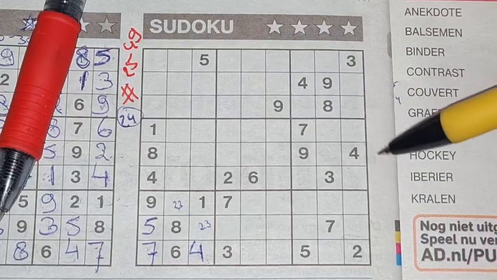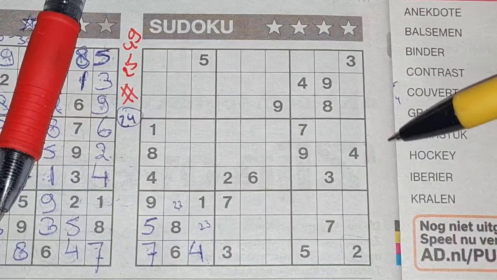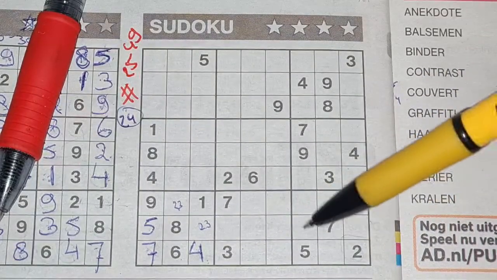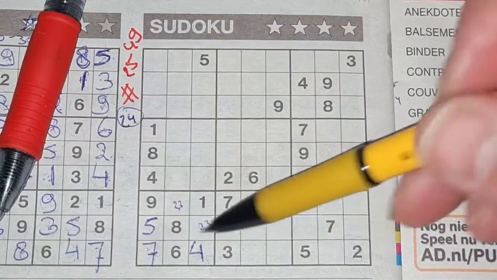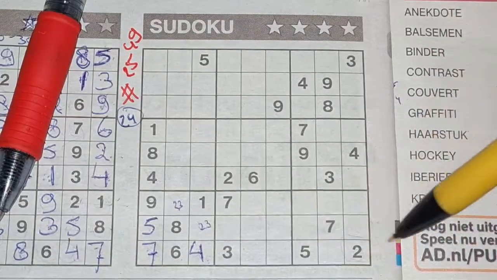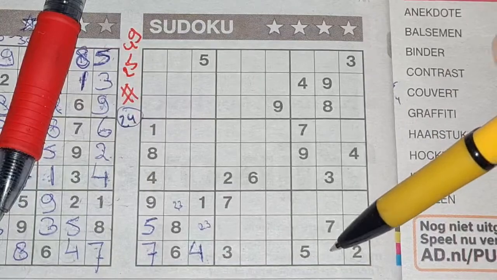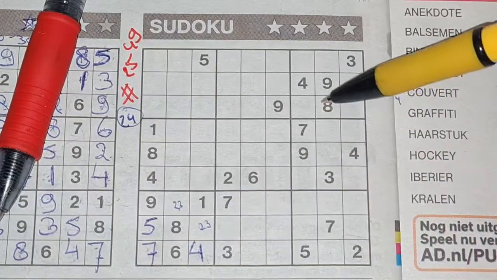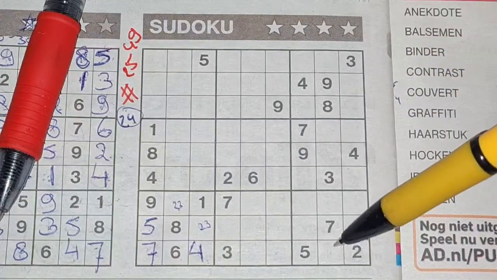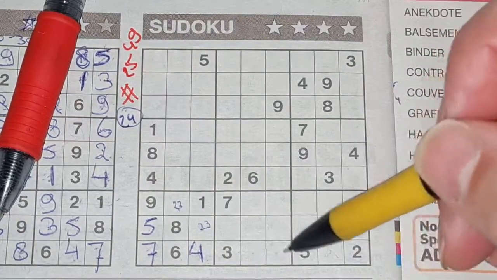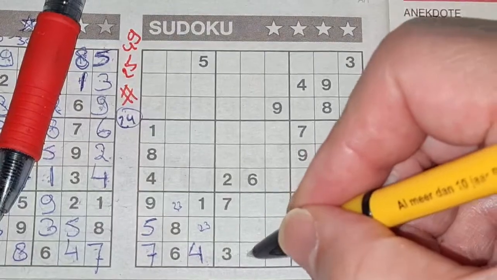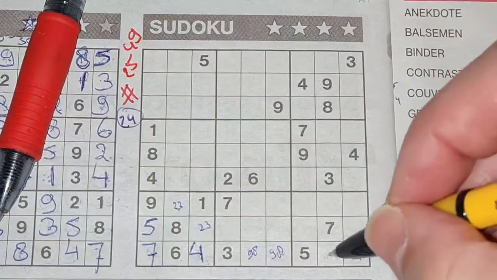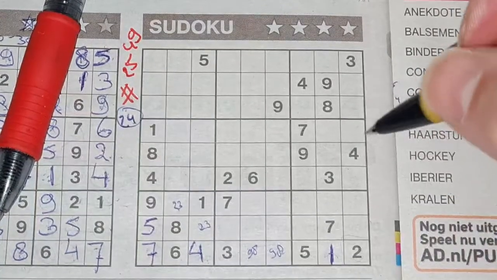Then, how about 3 missing numbers in the last row? Those missing numbers are the 1, the 9, and the 8 in the last row. We see here the 8 and the 9 in this column. So no 8 and 9 in this box. The 8 and the 9 go in those 2 boxes. Let me mark those 2 boxes. So 1 digit left in the last row for the number 1. Alright.